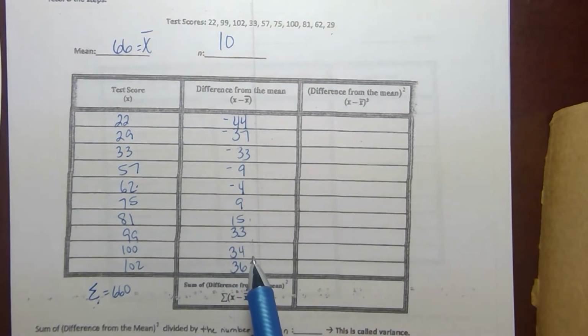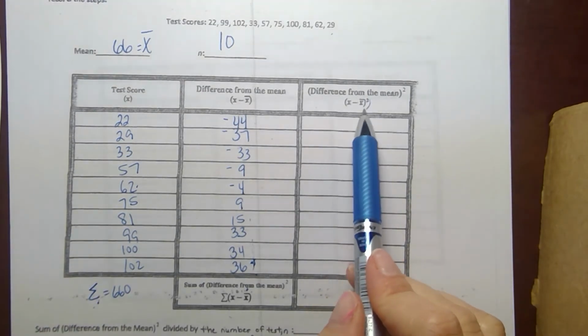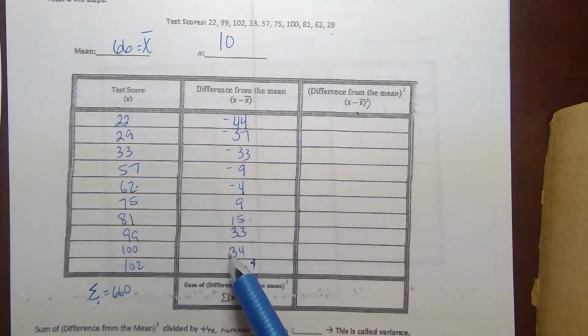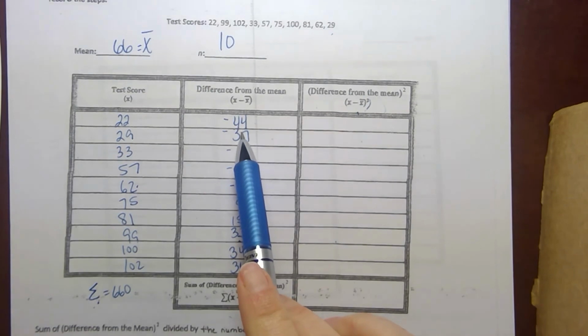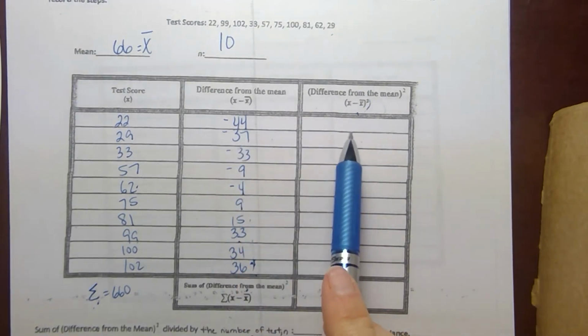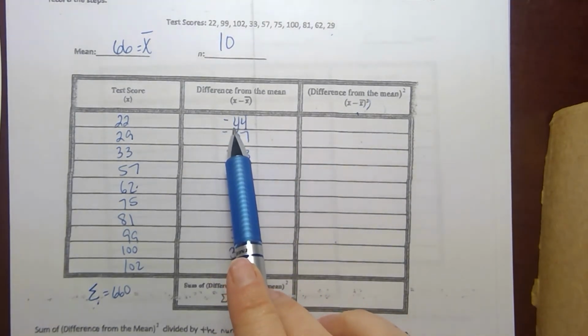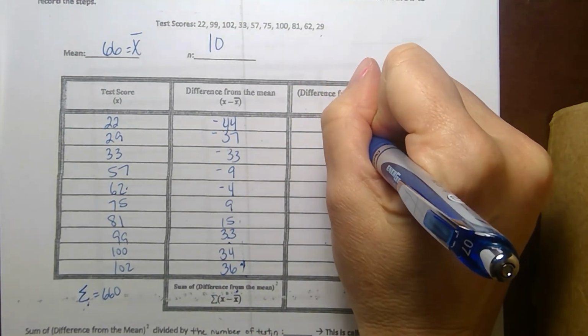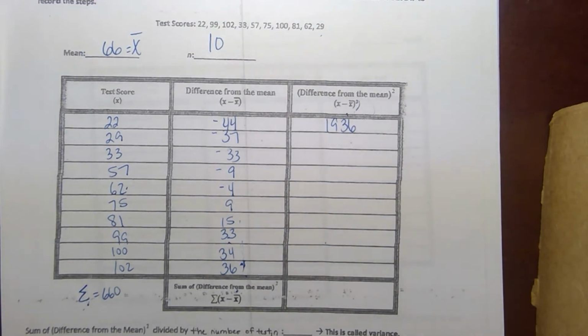Since my sum is 0, that doesn't help me in calculating the standard deviation. I have to do something about the fact that those positives and negatives are going to add to 0. The way that we are going to choose to deal with that is by squaring each of those differences. When I square the differences, all the positive values stay positive. All the negative values become positive, because when I square that negative number, negative 44 times negative 44 is a positive 1,936.